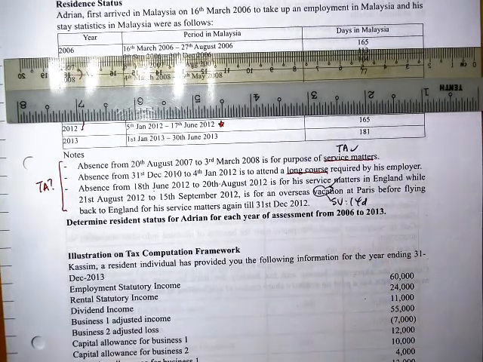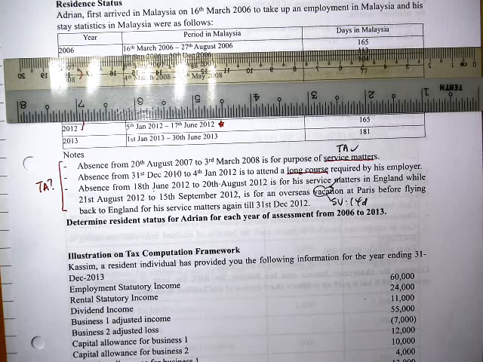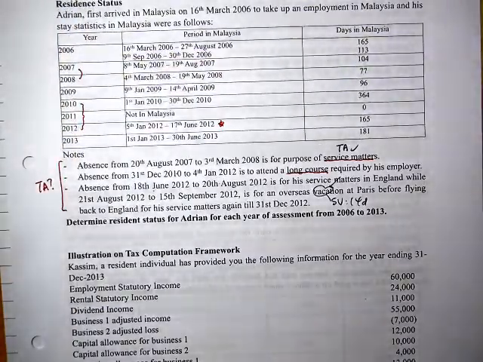Now you check and see, 21st August you left the country until 15 September. Will this be more than 14 days already? It's very obvious. 15 September is 15 days, so you add on the August, it's more than 14 days. So that means you already have a social visit that's more than 14. Now anything more than 14 is not permitted. That means you don't have consecutive days that stick together. There's a gap already. So in that case, you can't use temporary absence for 2012. So in this case, B is also out.